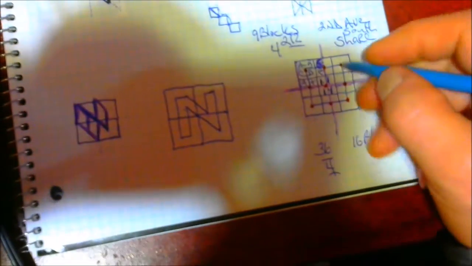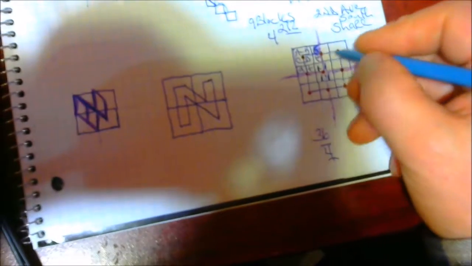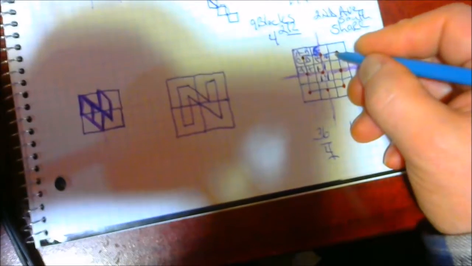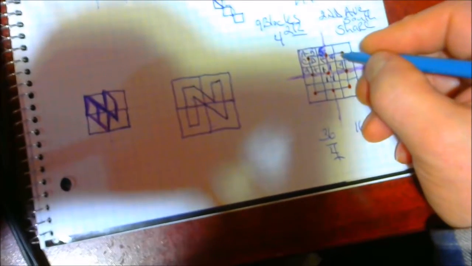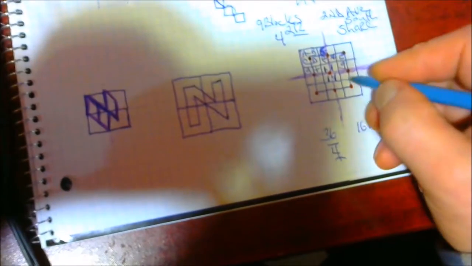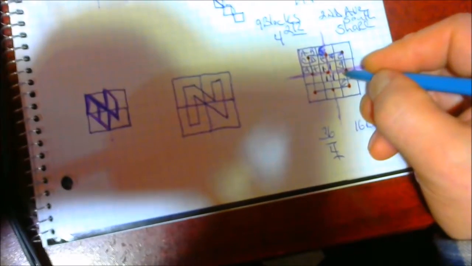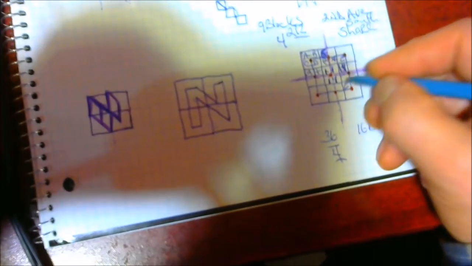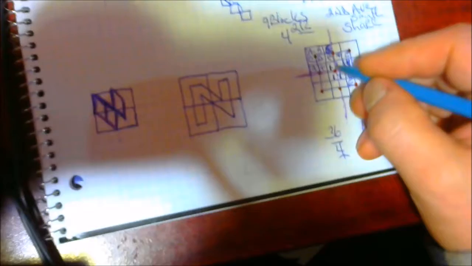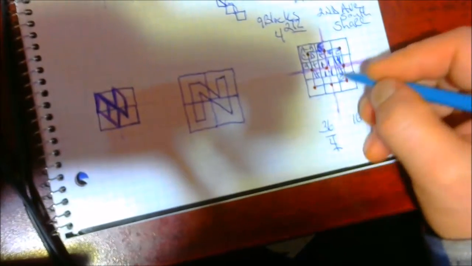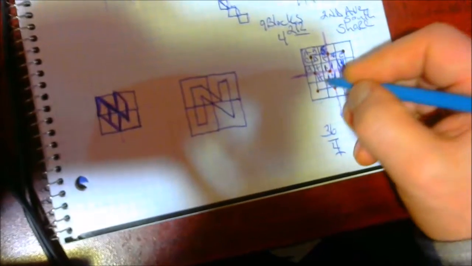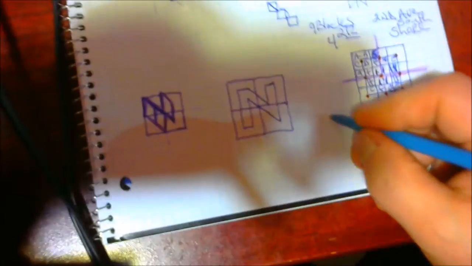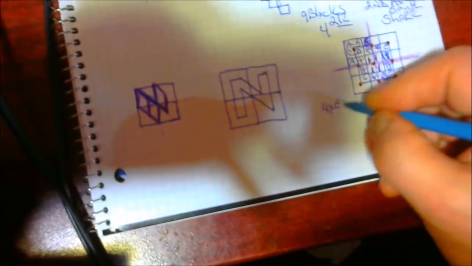So in this part over here, I have, this is F, this is G, this is F, this is E, this is E, this is H, this is H, this is H, this is F, F, this is E. So you have 4 times E equals 20.